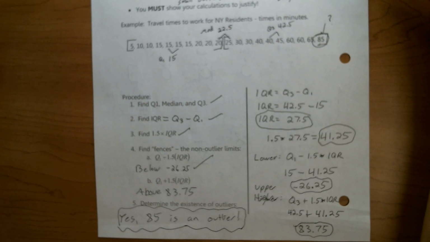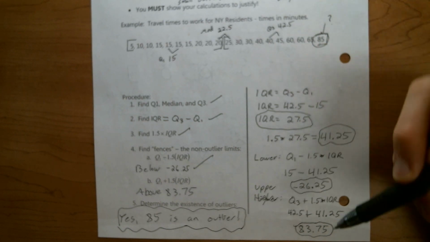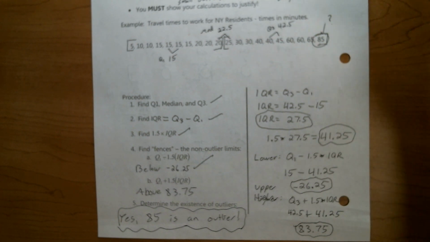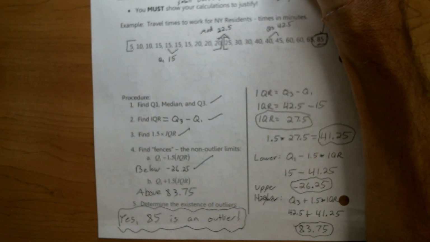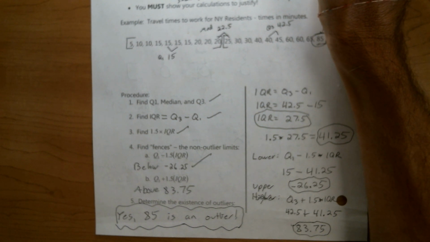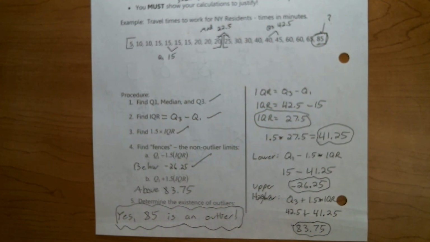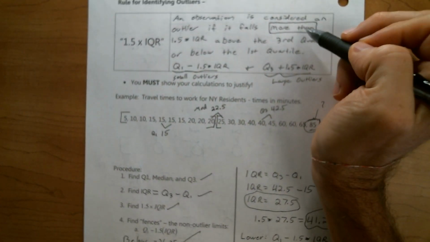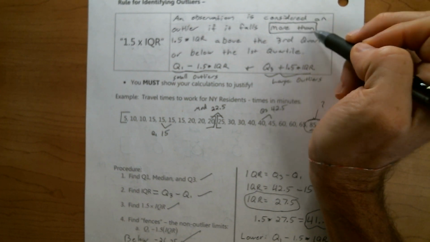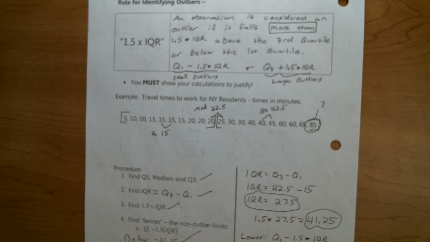Now, usually I get the question, well, what if it had been exactly 83.75? The definition is more than. So if it's equal to, we're technically not counting it as an outlier. But at that point, it's so close that you probably want to just examine what effect it has on your mean or your median or whatever other calculations you're doing.